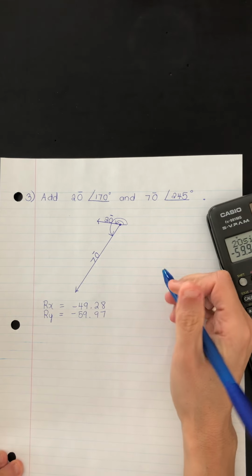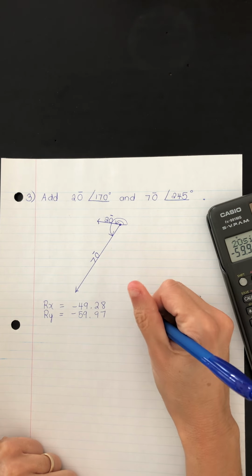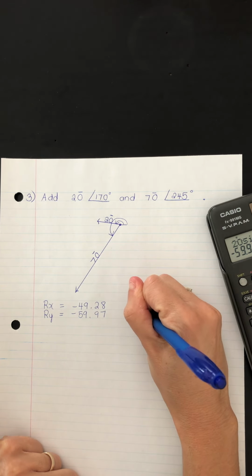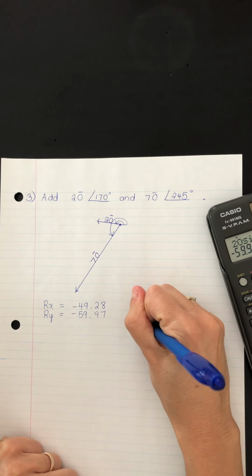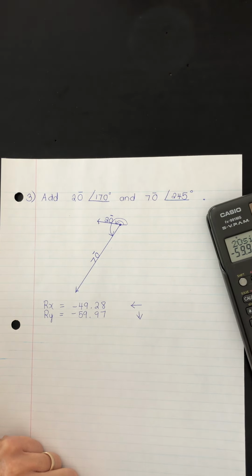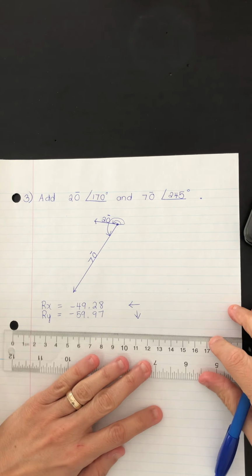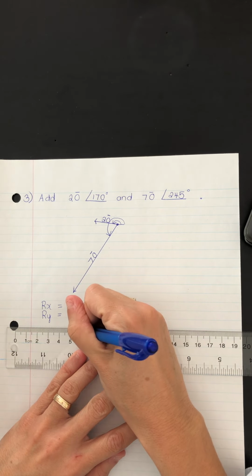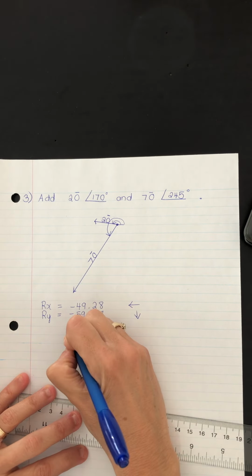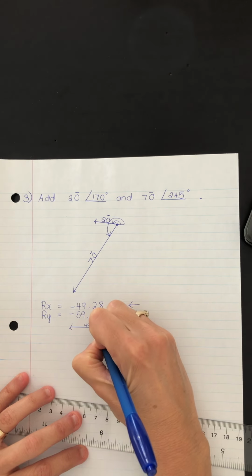Let's assign direction to these things. A negative horizontal component is a line pointing to the left. A negative vertical component is a line pointing down. So I'm going to draw that. So I need a line pointing left, and that length right there I'm going to call 49.28.